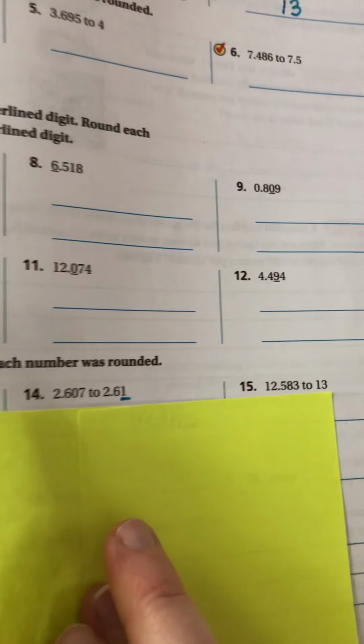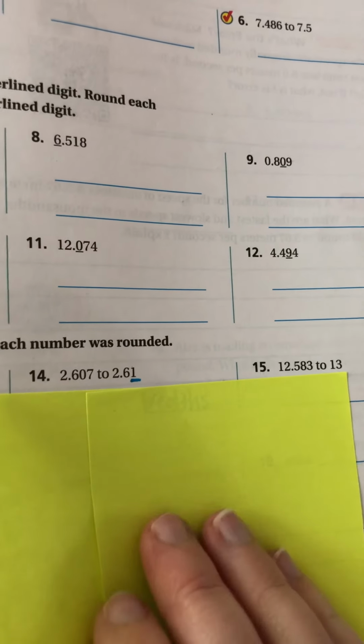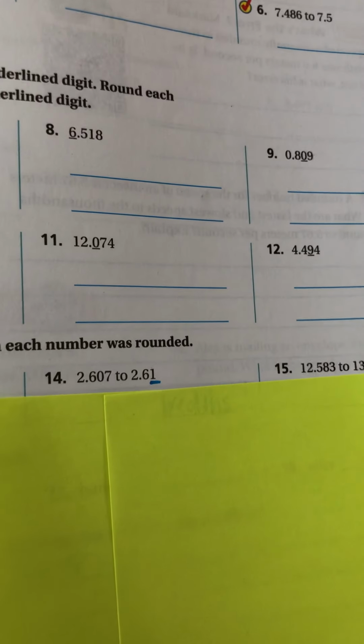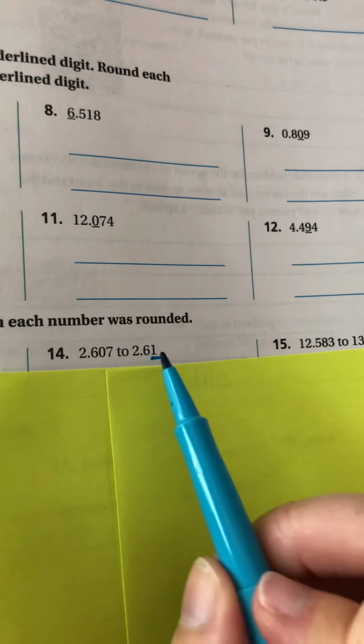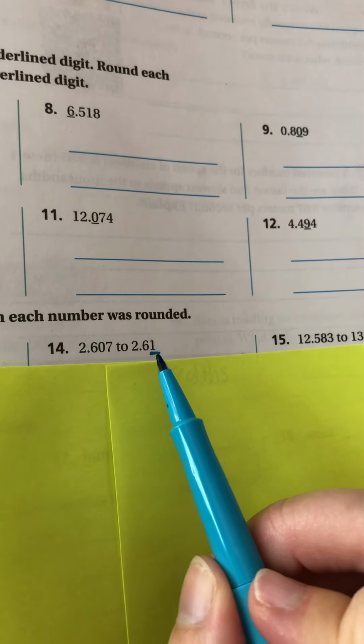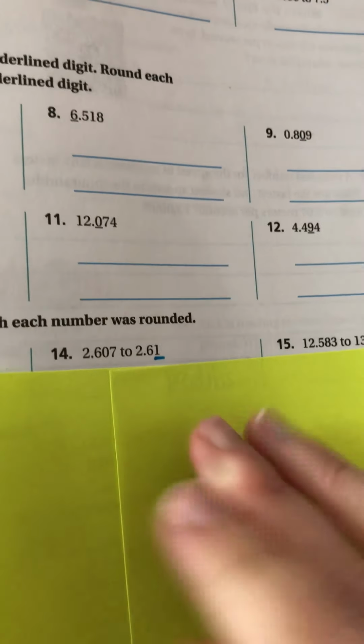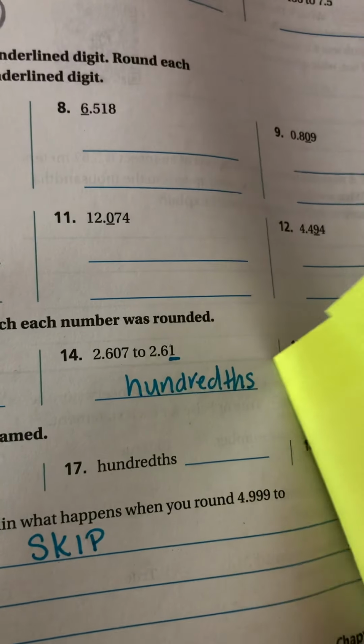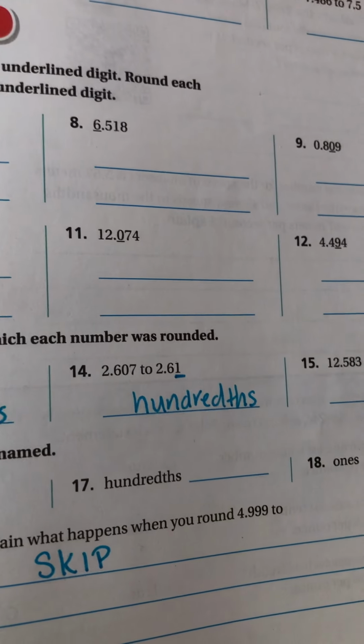If you look at number 14, there's an easier way to do that as well, and it's kind of a little trick. If you look at the number that you end with, what place value does that number end in? It ends at the hundredths place. So then that automatically tells you that that number was rounded to the hundredths.